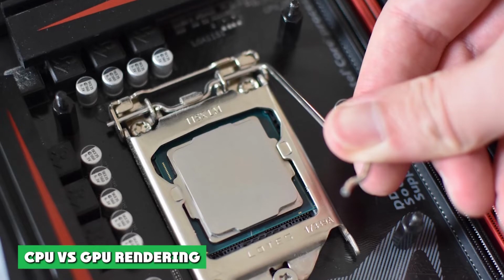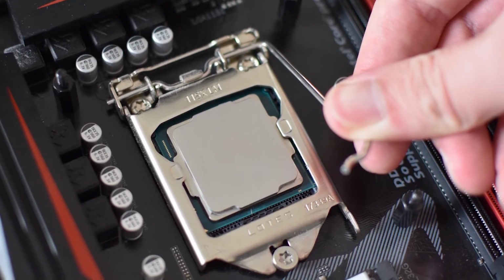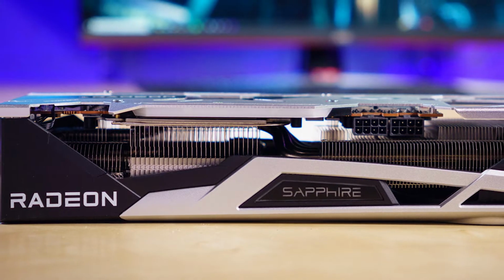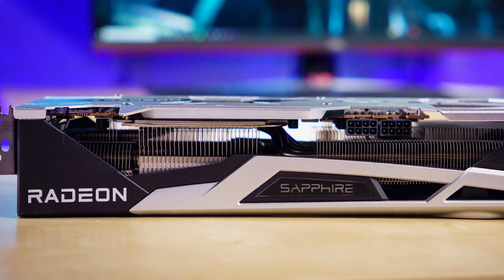For example, CPU vs GPU rendering. GPU rendering is much quicker than CPU rendering. A CPU without an integrated GPU or a dedicated graphics card to delegate the task to will probably render graphics much slower than a GPU.